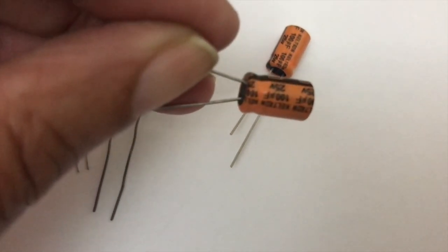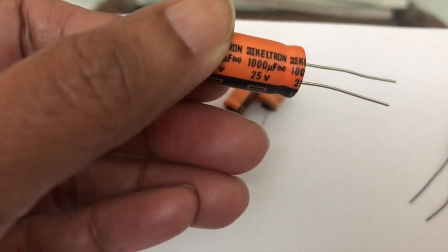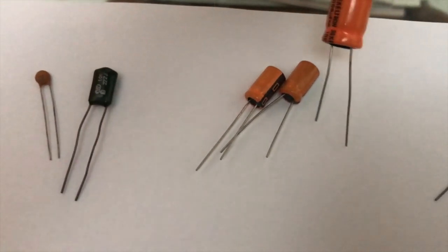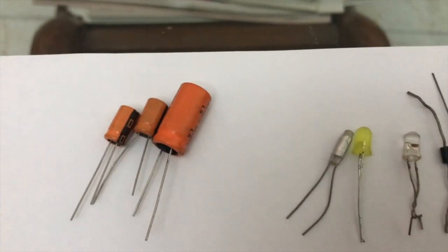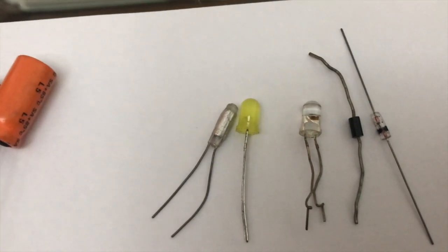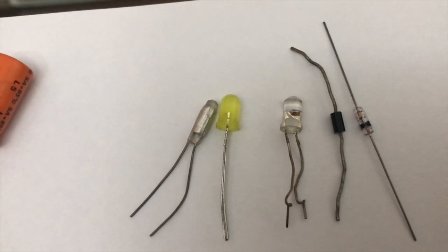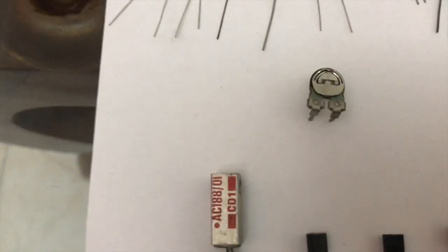This is 100 microfarad capacitor, and then we have 1000 microfarad capacitor. As the value of the capacitor increases, the size of the capacitor increases as well. These are all polarized capacitors, so they have a negative mark on their body. Then we have diodes, light emitting diodes, yellow and white color, and general purpose semiconductor diode.